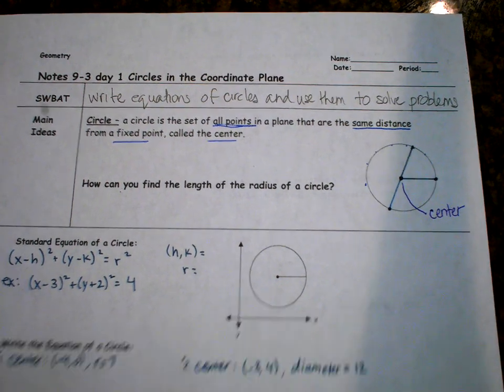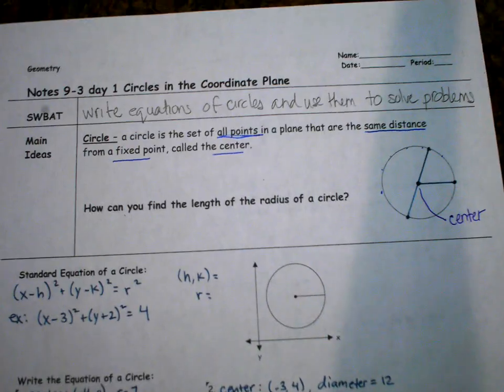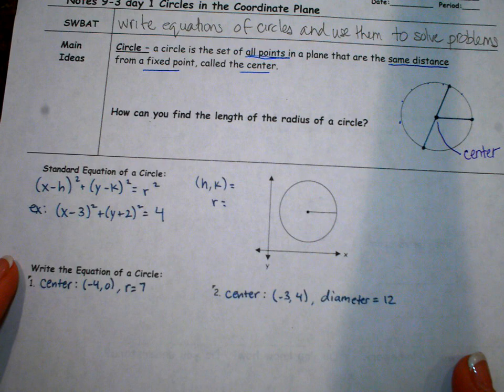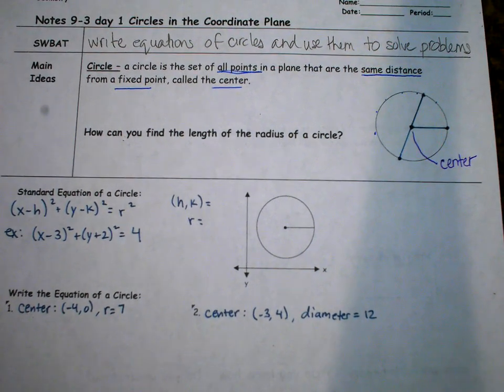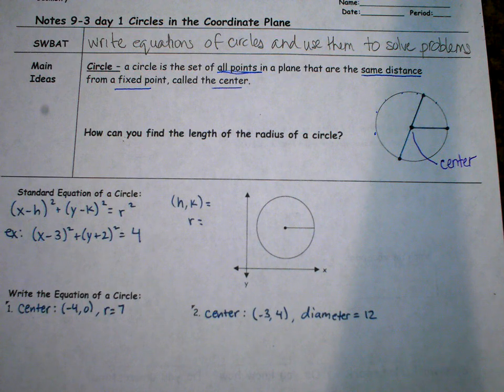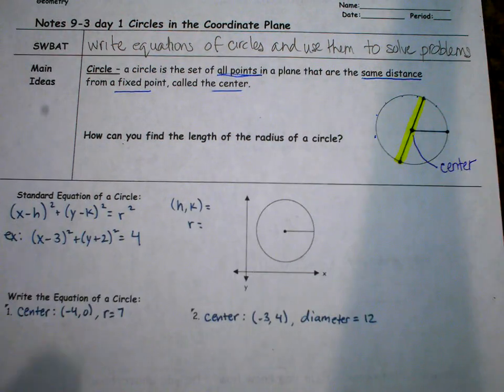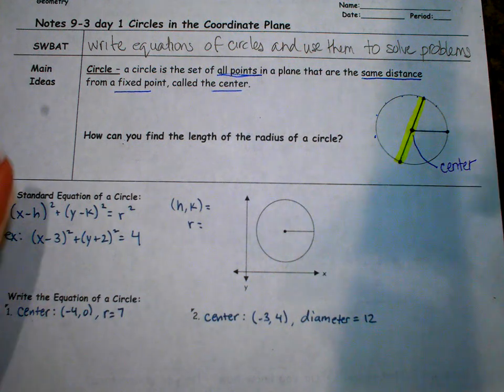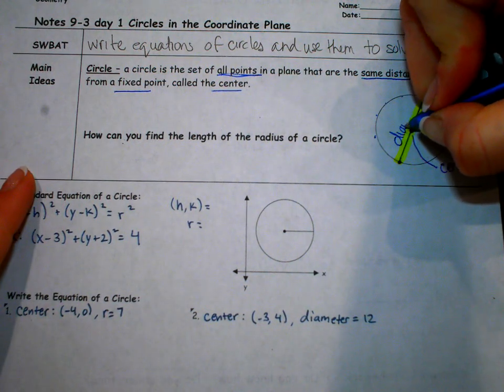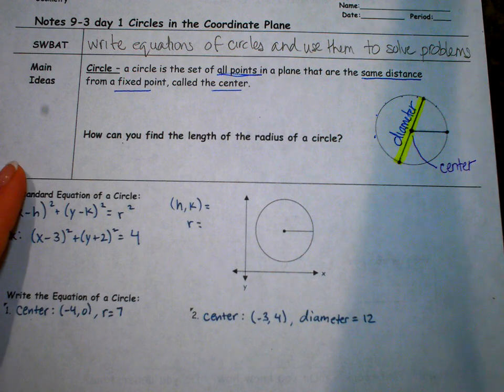And then, let me adjust this so it's a little more upright. I think that's better. Okay. Then I've got all the way across my circle. Hopefully you remember that. Diameter. Right?